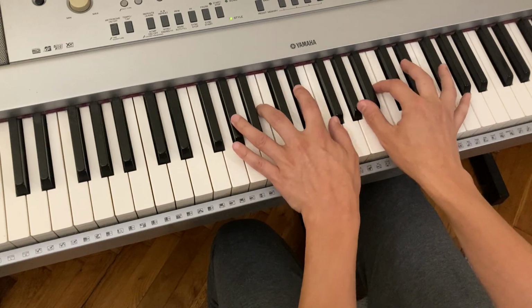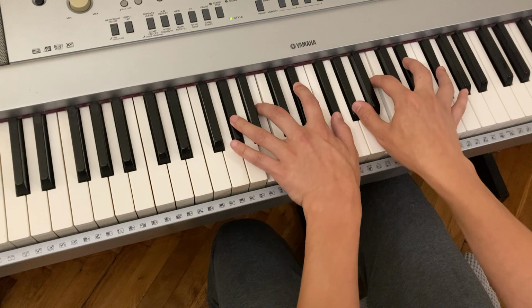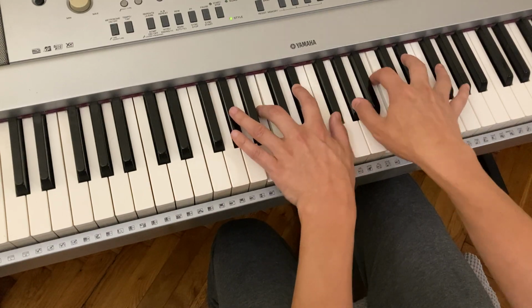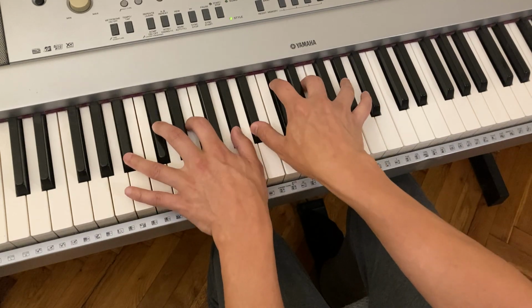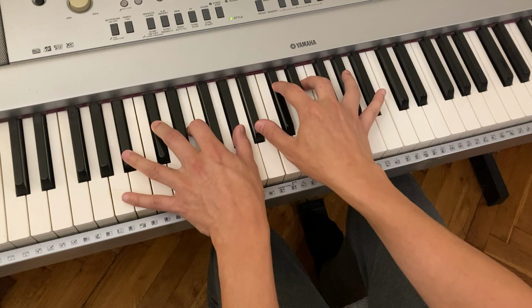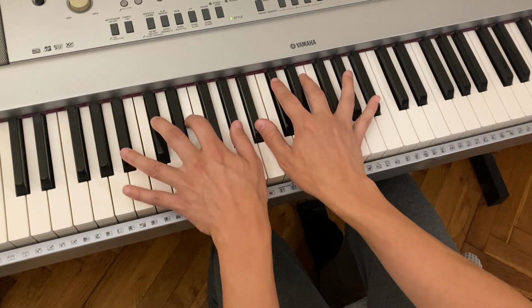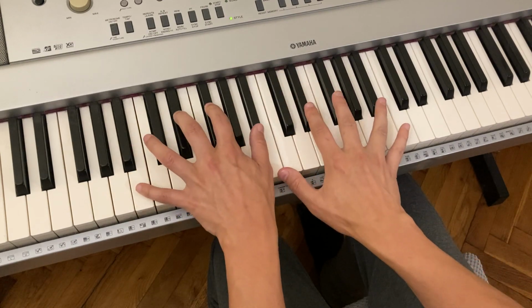G sharp, minor 7. So A sharp, half diminished. Okay, got it in the end. That's A sharp, half diminished. Back on B for 1.